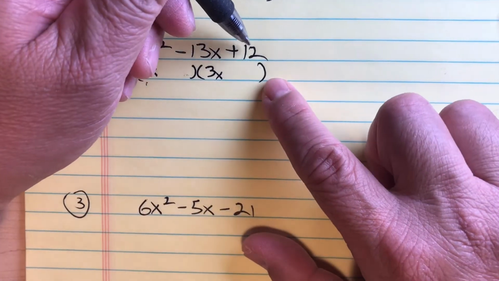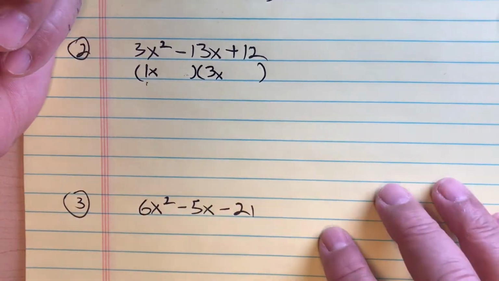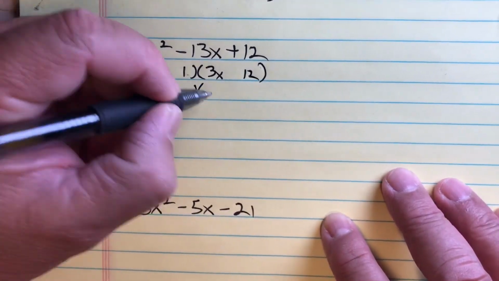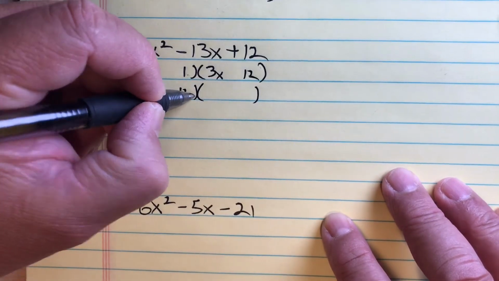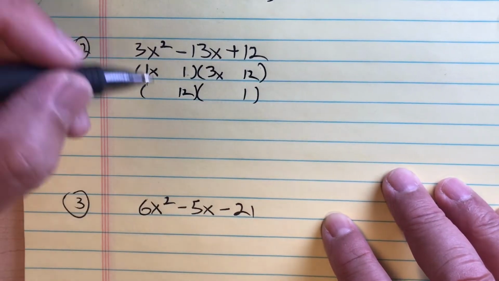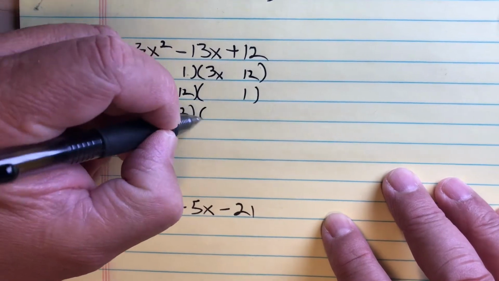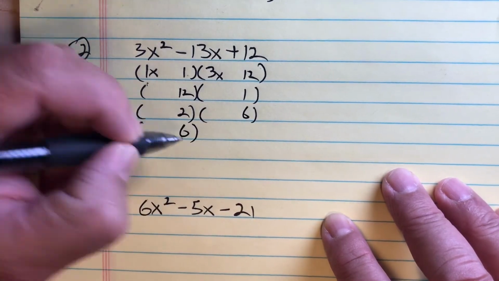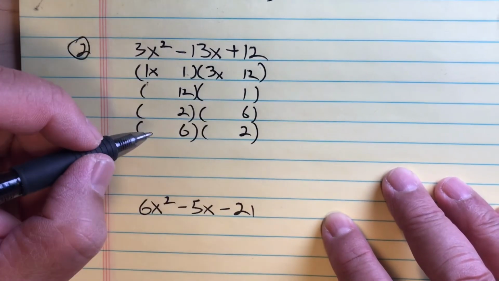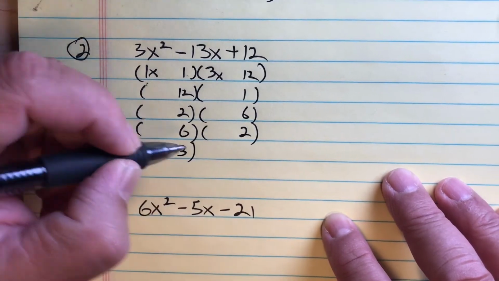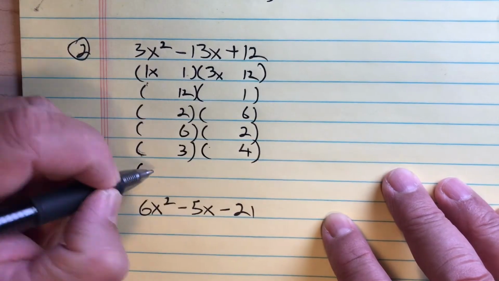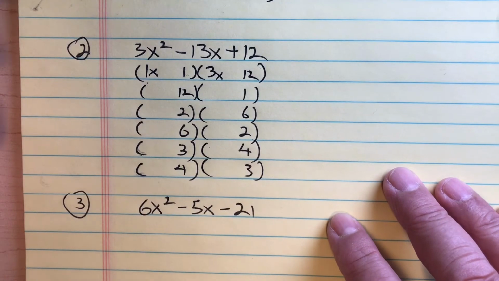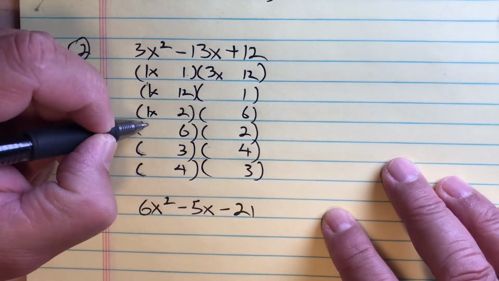Now, this number in the back, it's got a lot of choices. It could be 1 times 12. It could also be 12 times 1. Maybe it's 2 times 6 or 6 times 2. Or maybe it's 3 times 4 or 4 times 3. All these are possible outcomes, so we're going to have to check them all.